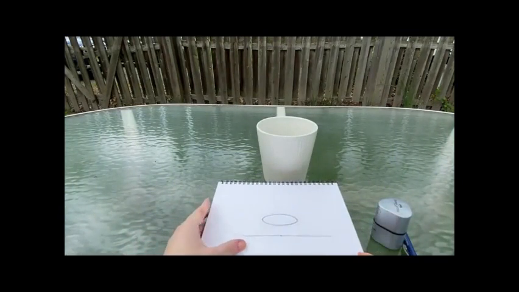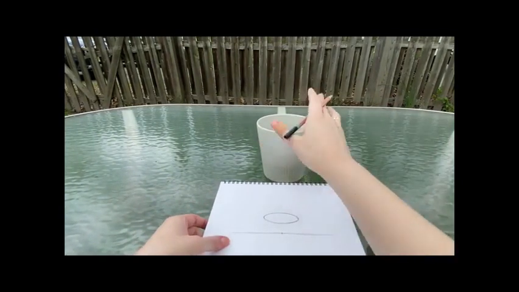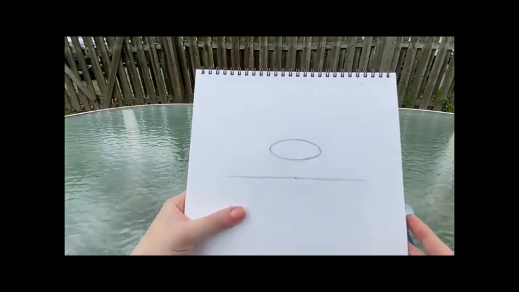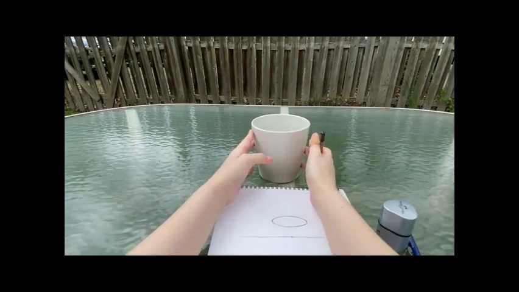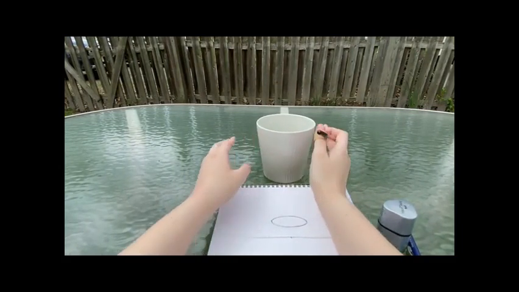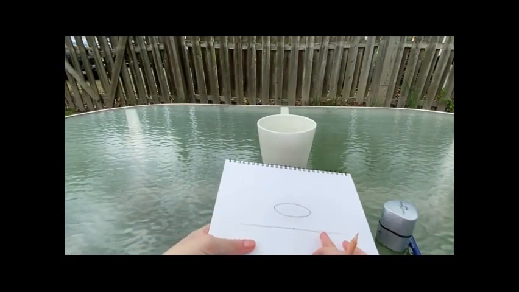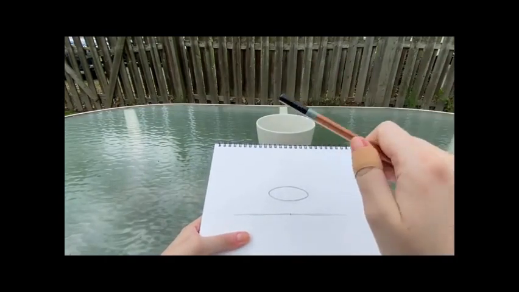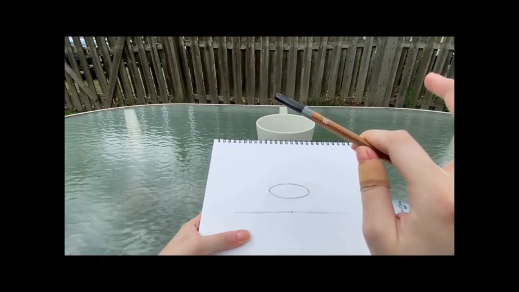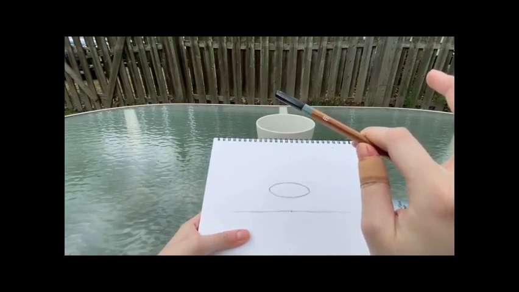Okay, so we have this one single point. So we can use our pencil again to figure out how we're going to draw these lines. So we're going to use our pencil and we're going to pretend that the back of the table is our horizontal line in the back.